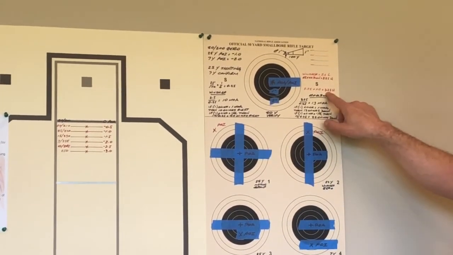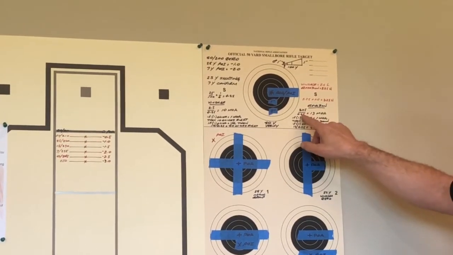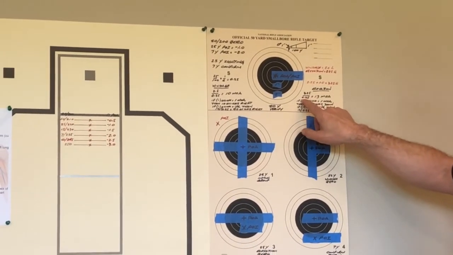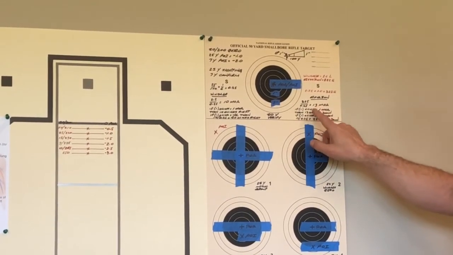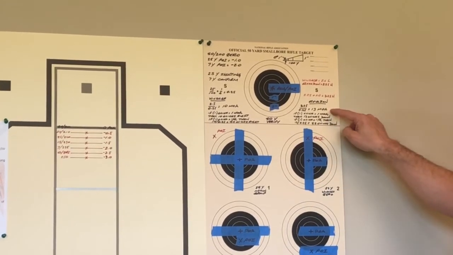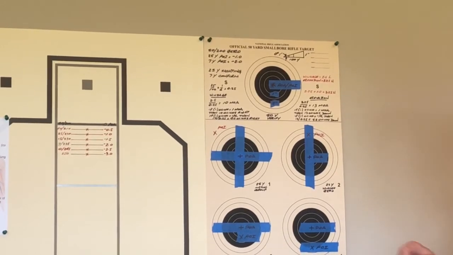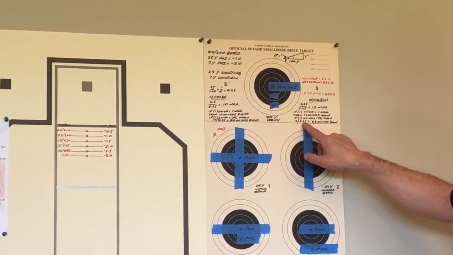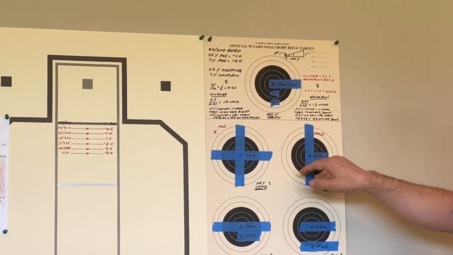So I'm making adjustments based off of 3¼ inches. That same math, 3¼ divided by a quarter is 13 MOA. If 1 click equals 1 MOA, I have 13 clicks down, and if each click is a ¼ MOA, 13 divided by a quarter equals 52 clicks down.